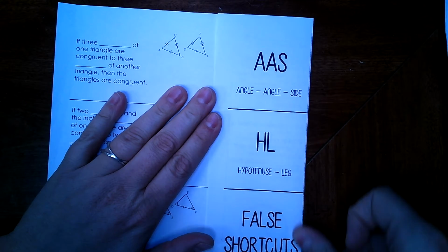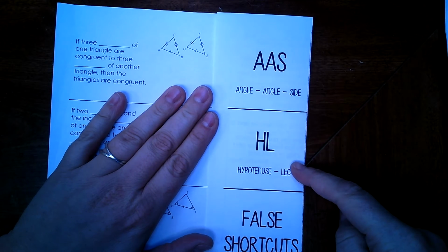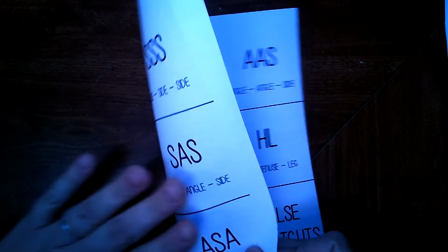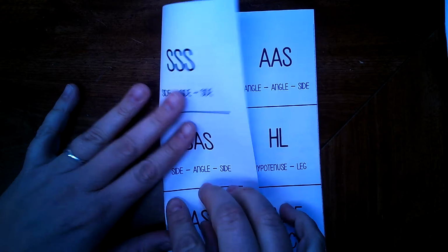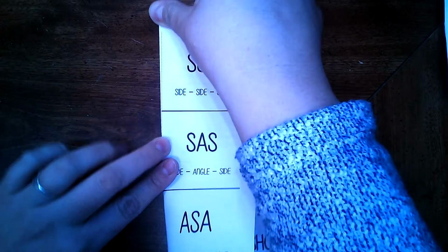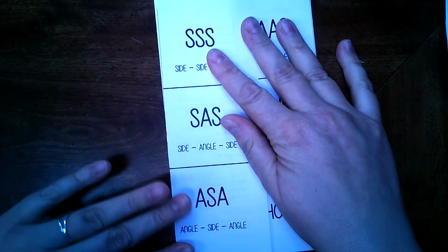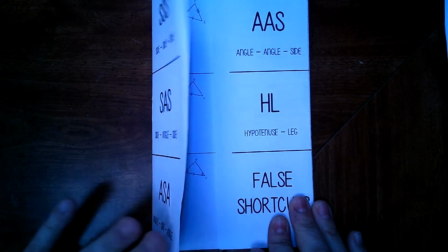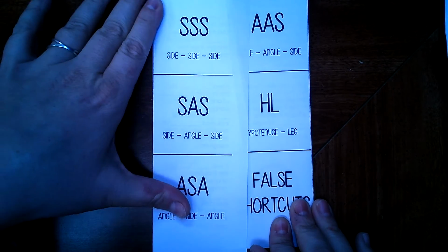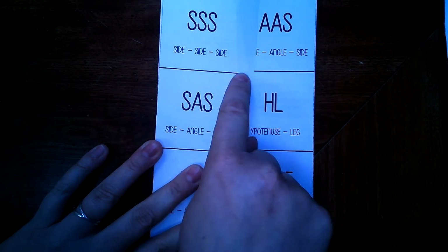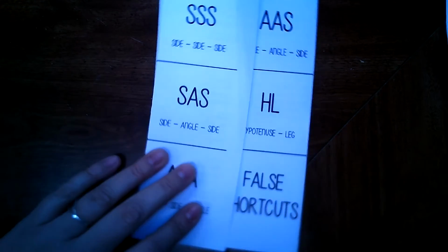So we should have AAS, HL, and FOSS shortcuts on the right, and then SSS, SAS, and ASA on the left. So it should make 2 little folded doors. Okay, the other thing you'll want to do is to snip and make 6 windows.